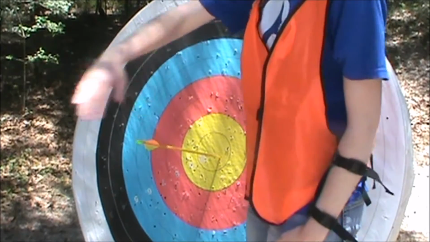If you drop an arrow while shooting, do not retrieve it until the range commander gives you permission to do so. This keeps any other shooters from hitting you when you go past the line to pick up the arrow. When pulling out an arrow, make sure no one is behind the arrow.